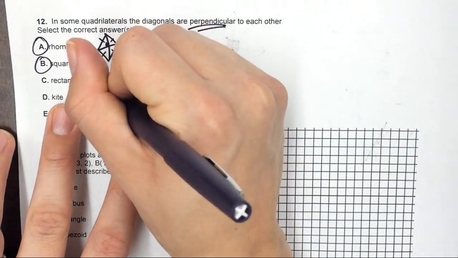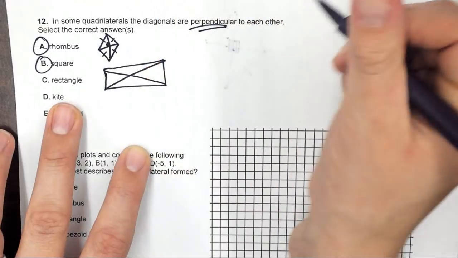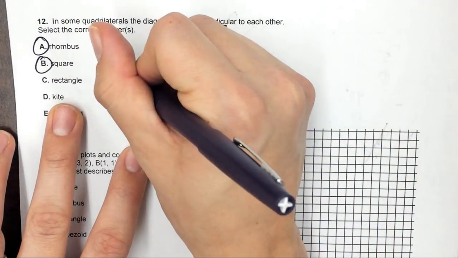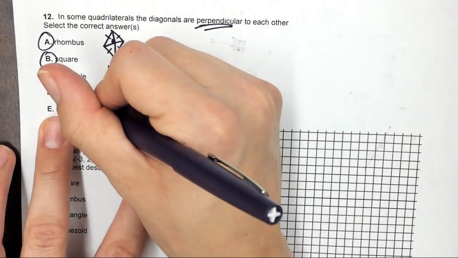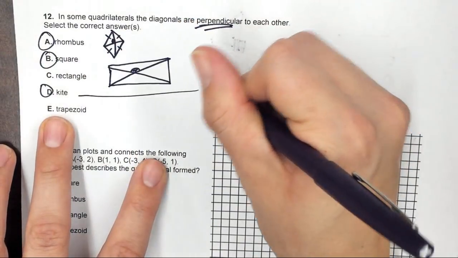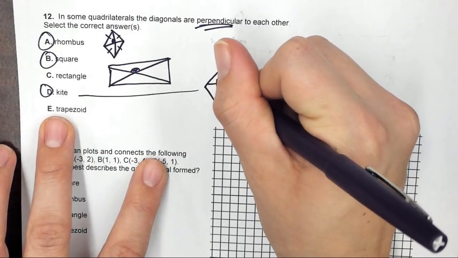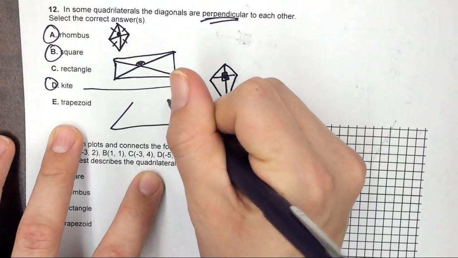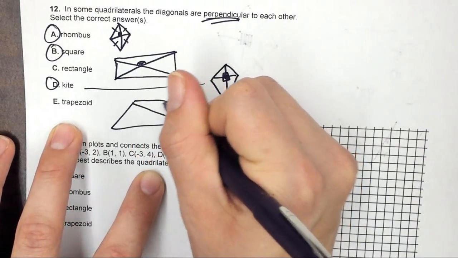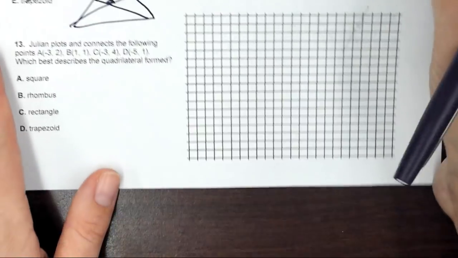Rectangle, no. Think about a rectangle. If I have my diagonals like such, they're not perpendicular. This is not a 90-degree angle here. Kites, absolutely. So I draw a kite, and those are 90 degrees right in there. Very good. Trapezoid, nuh-uh. Even if I draw my diagonals, this is not a 90-degree angle right here. Good.